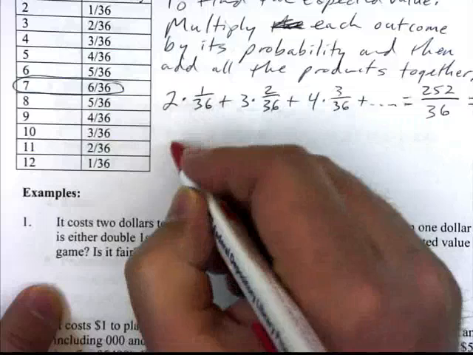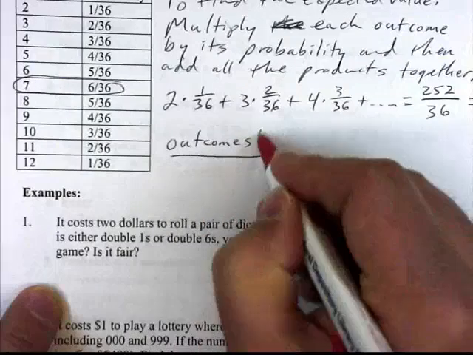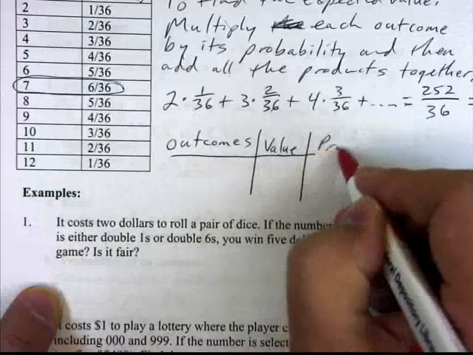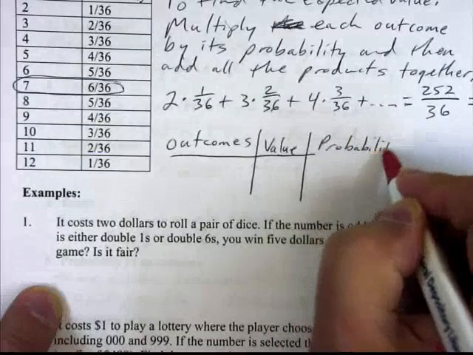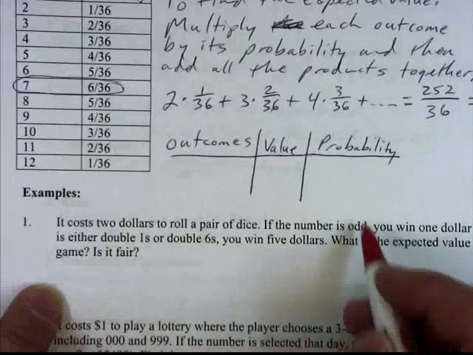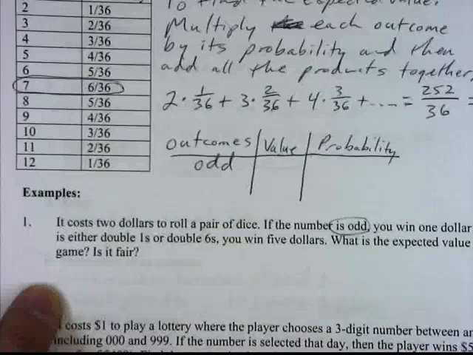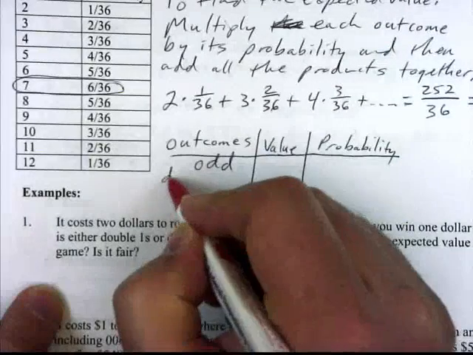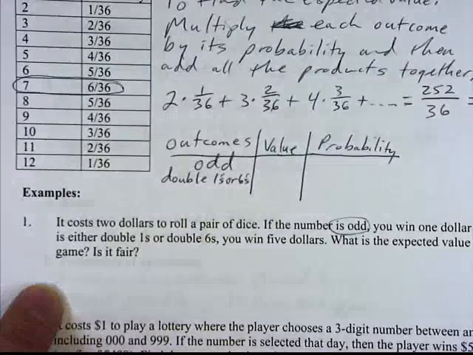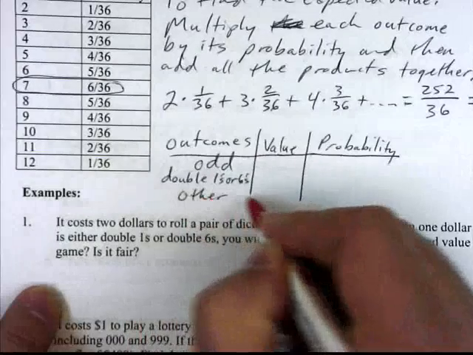So to find the expected value, I'm going to do a little chart here. And my little chart is going to have three pieces. It's going to have outcomes, it's going to have the value of those outcomes, and it's going to have the probability of those outcomes. And I'll do that every single time I'm setting up expected value. So my outcomes are, I could have an odd. A second outcome is I could have double ones or sixes. And my third outcome could be other, anything else.